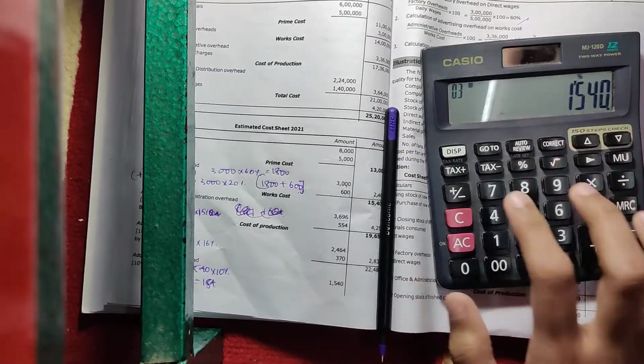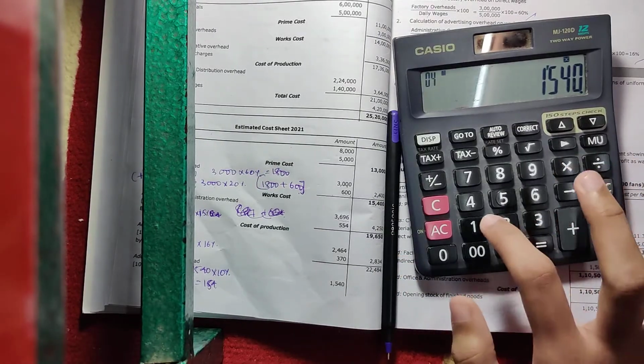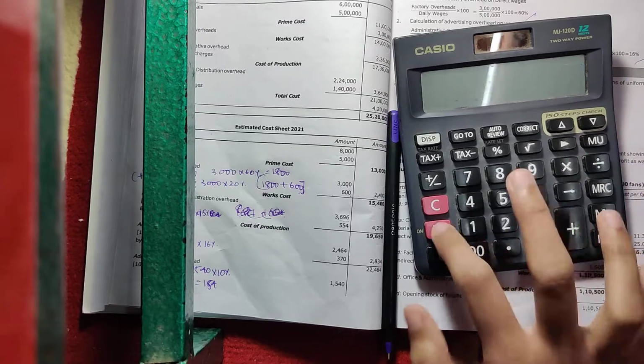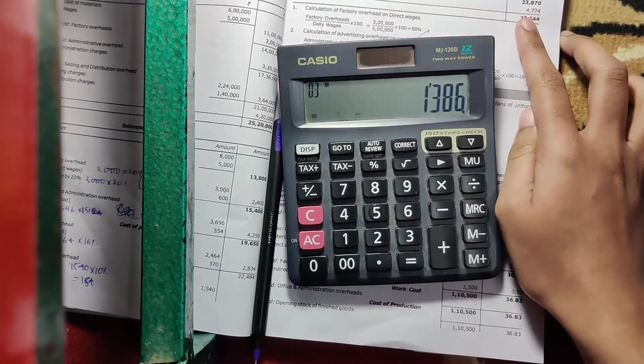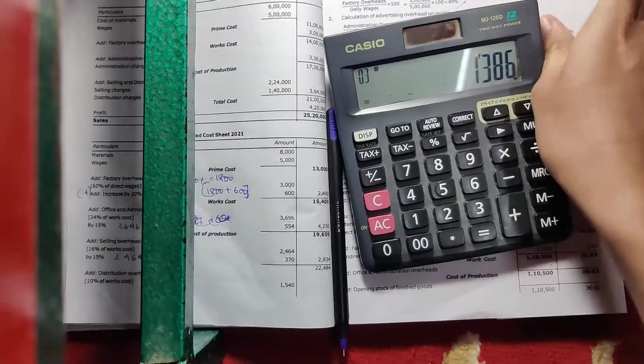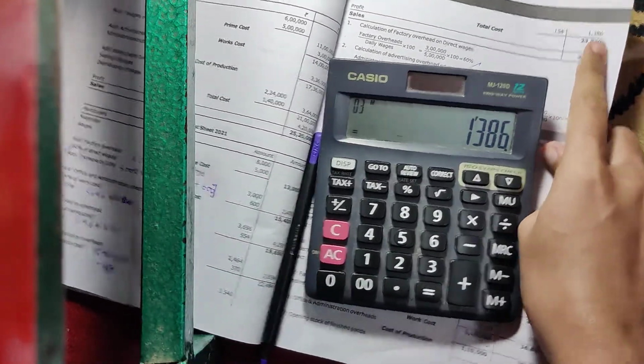Again, on this it is going down by 10%, so 1540 into 10% will give you 154. 1540 minus 154 will give you the total, that is 1386.